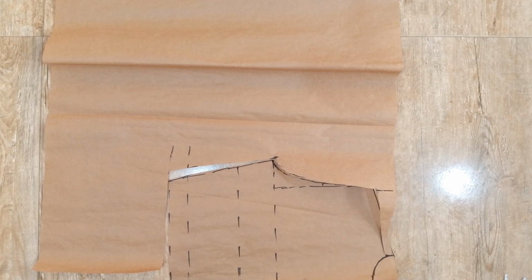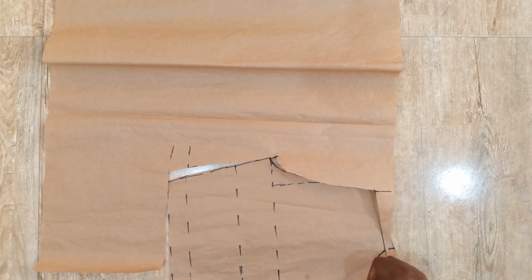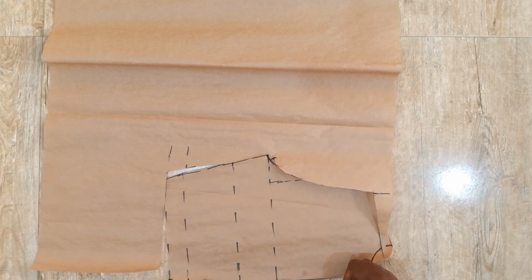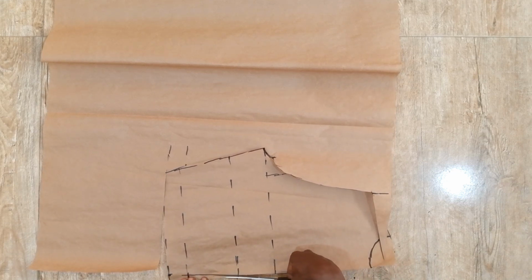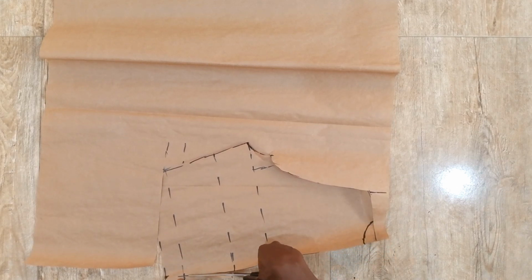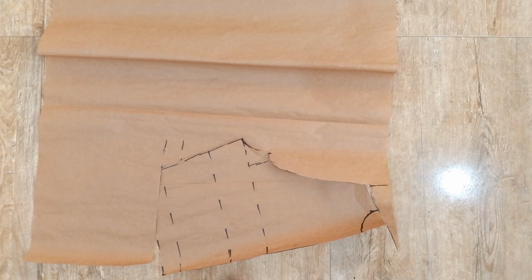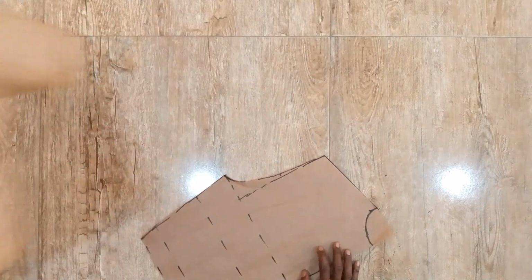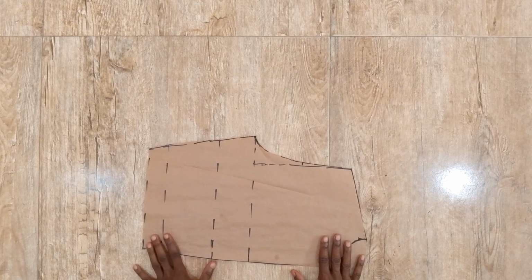That is it. So we are going to take it away. That's 1/4. So these are back pattern as well.